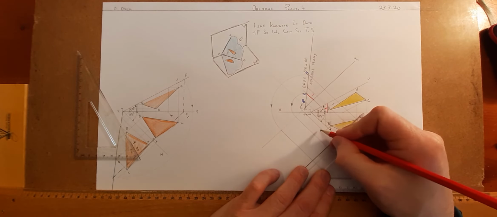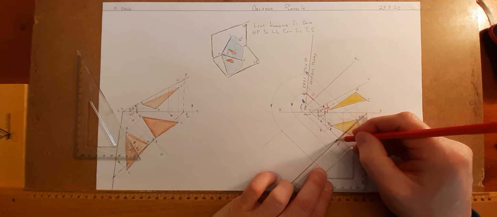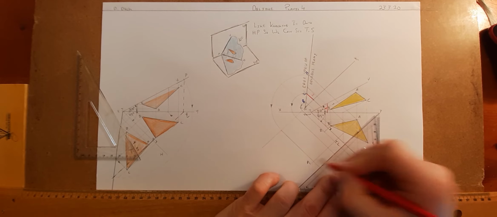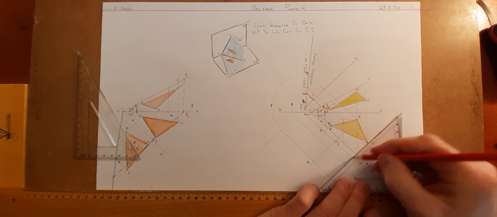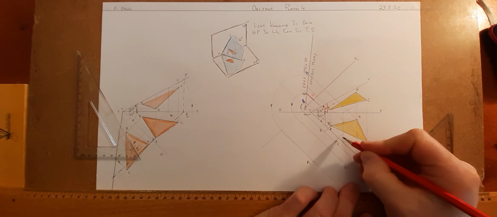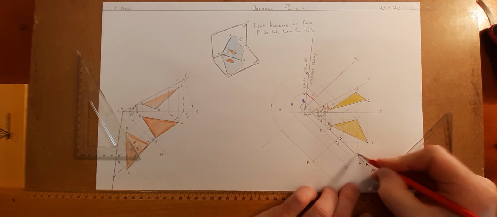That'll get me B out there. I call it B1. This guy coming out here, get me A1. And then this guy coming out there will get me C1. Now, so all of those coming out perpendicular to the horizontal trace.